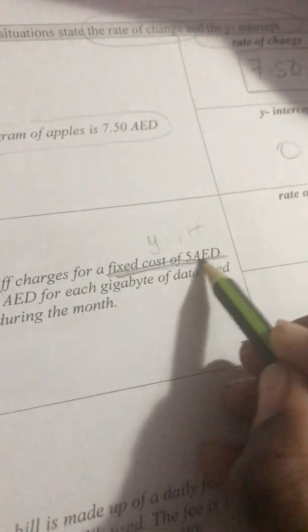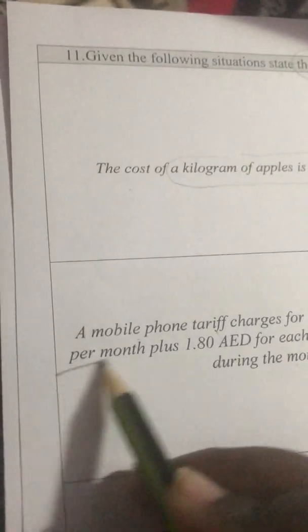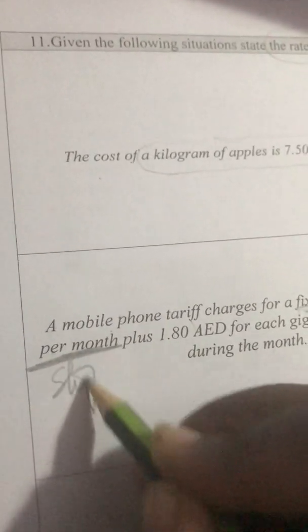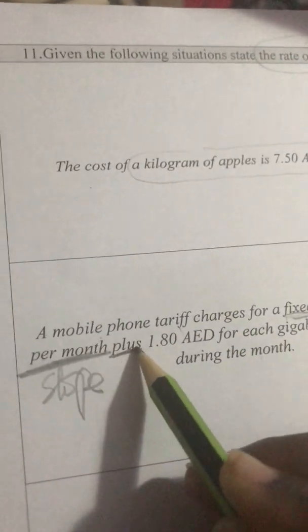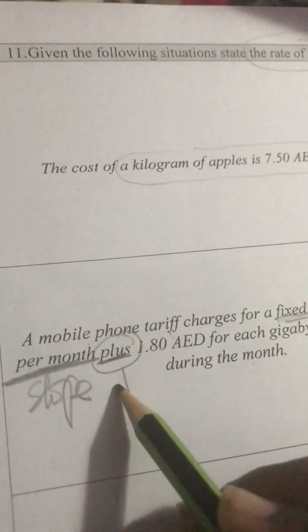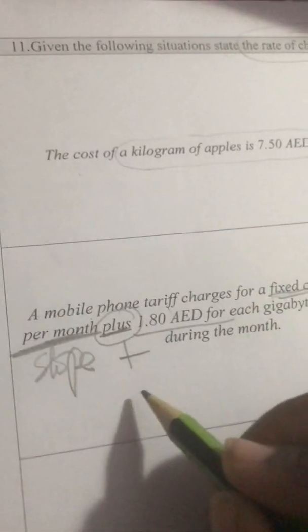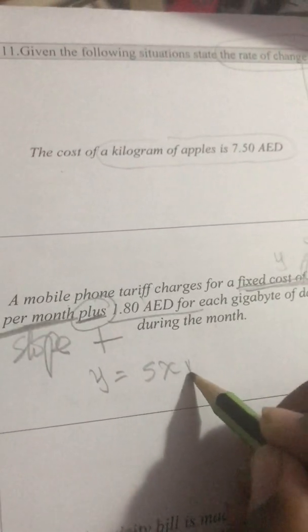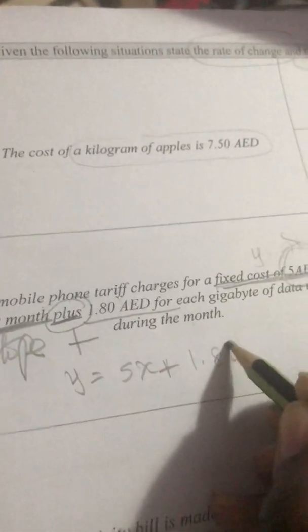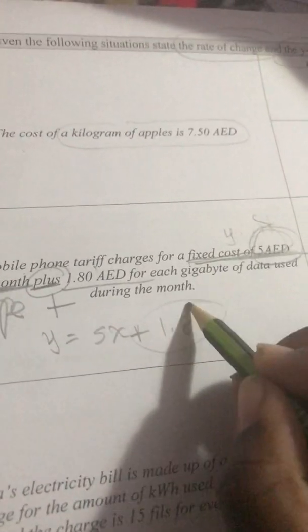So 5 AED per month. That is your slope. This one here is your slope. Plus, you're adding. So this equation is y equals 5x plus 180, like that. So this is your y-intercept.